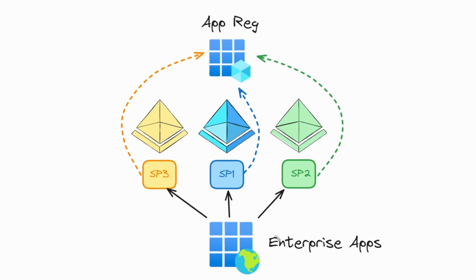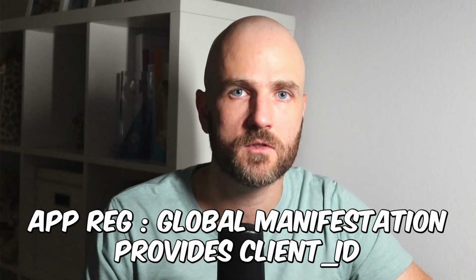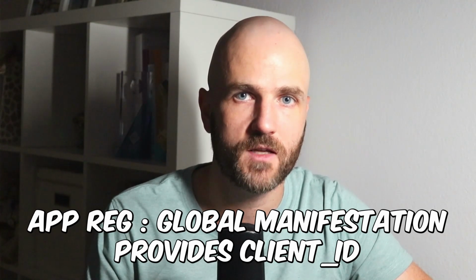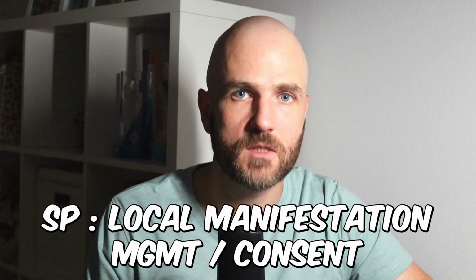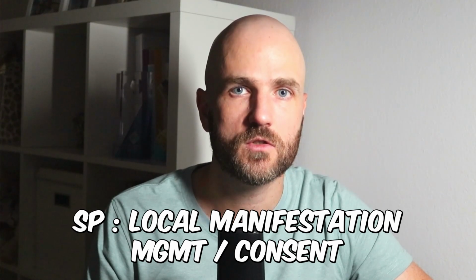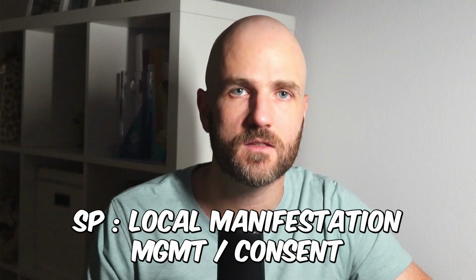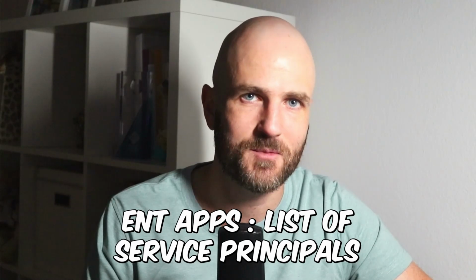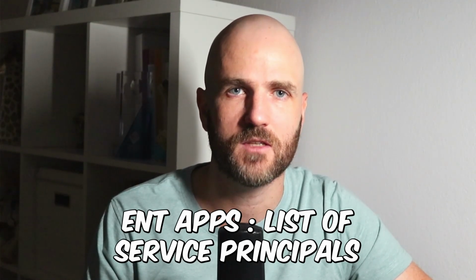So to sum it up, app registration serves as a unique and global representation of our application and provides the client ID, while service principals are local manifestations responsible for management and consent. And finally, enterprise apps are essentially a list of these service principals.